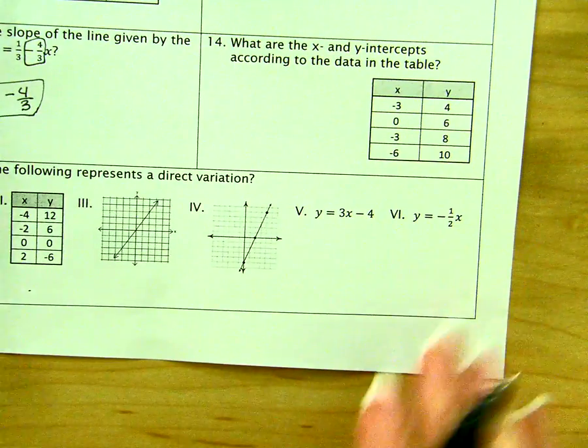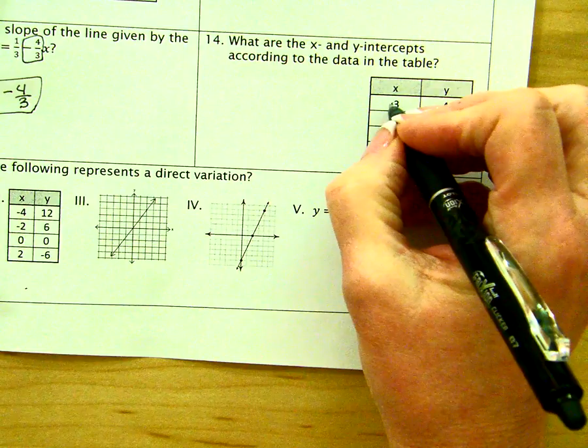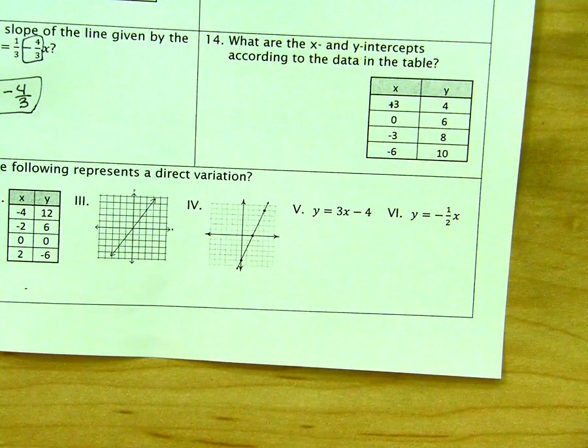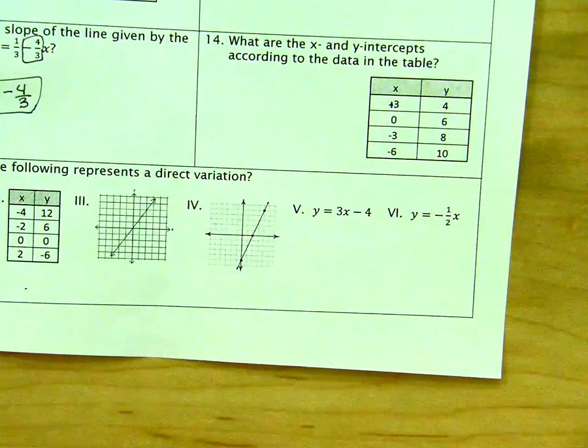For number 14, we have a table of values. I need to make a change here. This -3 should have been a +3. And what we have to do is use this table to find the x and y intercepts.